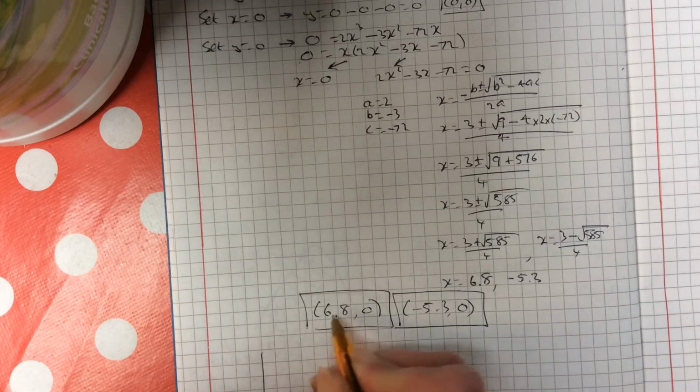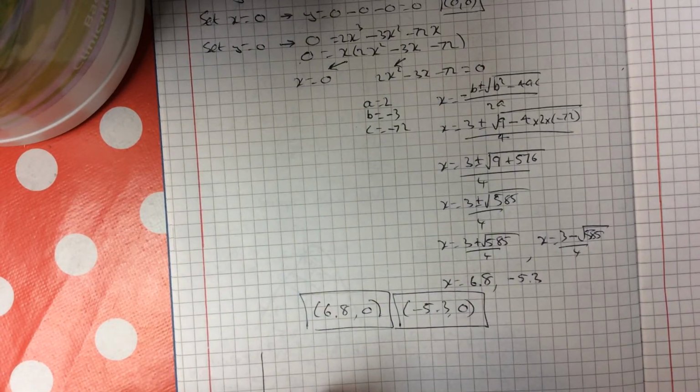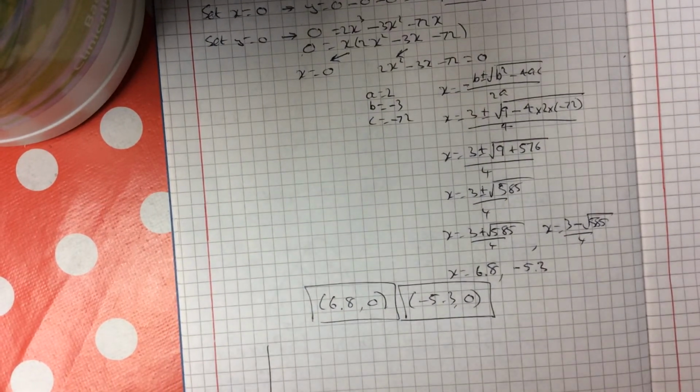Alright, so 6.8 is about here, and minus 5.3 is about here. Because I'm only doing a wee rough sketch, I'm not going to be too concerned about the turning points in this one. The question will always tell you whether it wants the turning points or not.